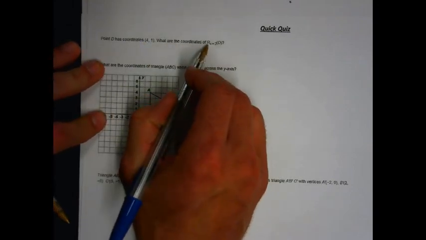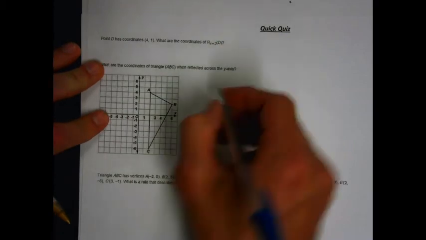Cool? Great. Quiz. Okay, let's do a quick quiz. So read this first thing. Point D has coordinates 4, 1. What are the coordinates of the reflection of point D across x equals 2?